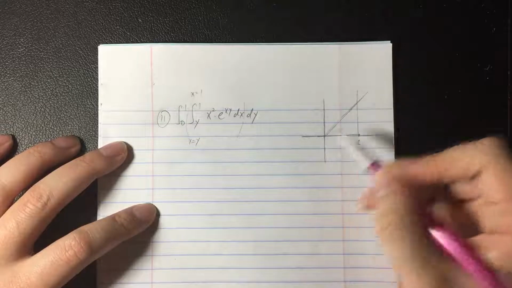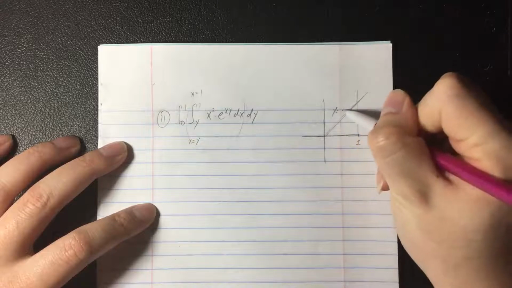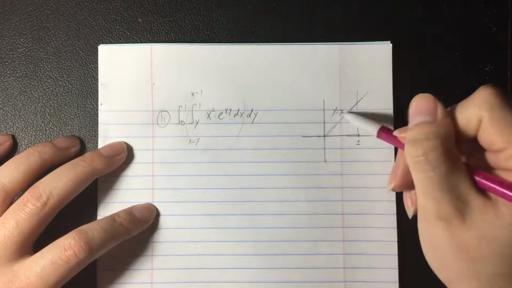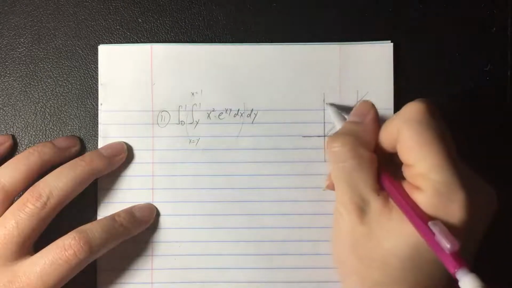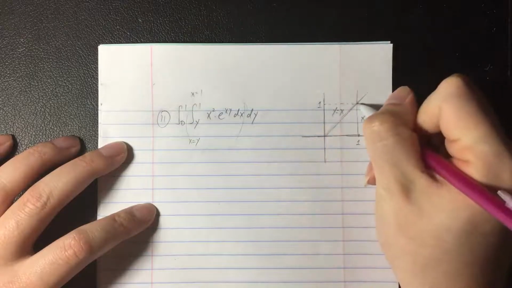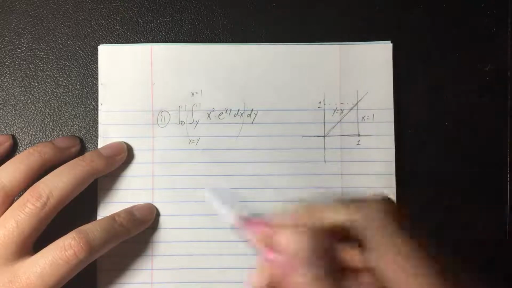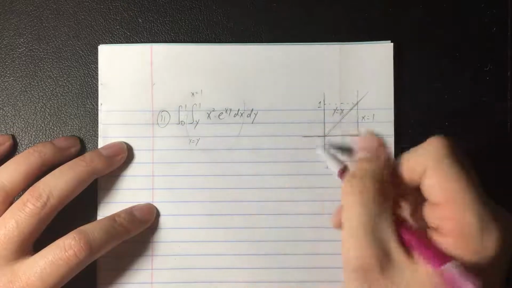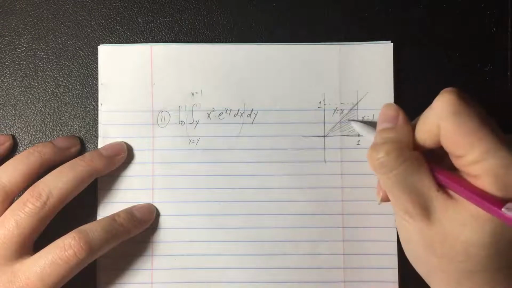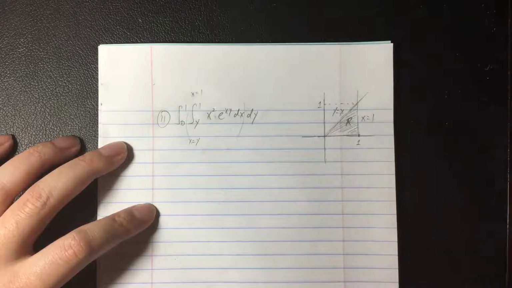So this is a left side curve. This is a right side curve. This curve is y equal to x. This curve is x equal to 1. When x equal to 1, y is also 1. So this point here is 1 on the y-axis. This is a left side curve. This is a right side curve. Y varies from 0 to 1. So that's a region between two curves. This is region R. We're taking integral over this region R.